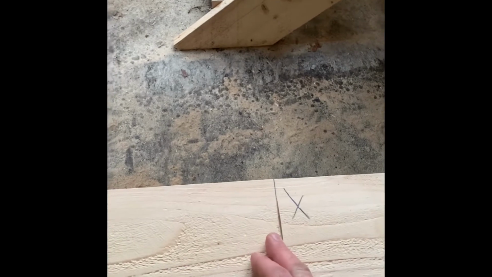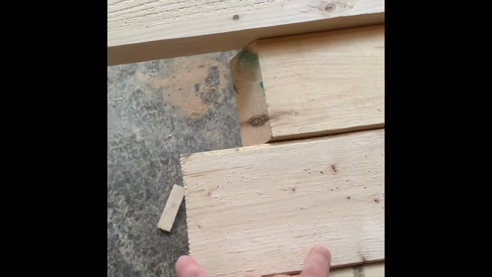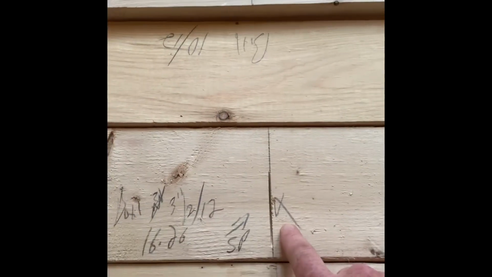So to get that 10-12, we have 16 on center, so you come from the outside of the building 15.25 to your first mark, and then 16 from there. Same thing for the top, 3.5-12. Come from the outside corner, 15.25, that's going to be the short point, and then 16 on center from there.